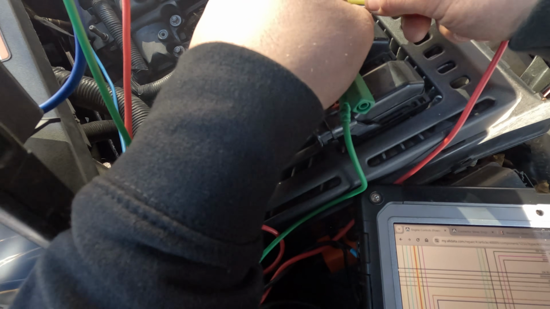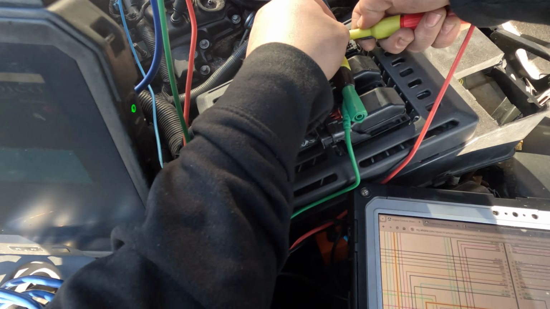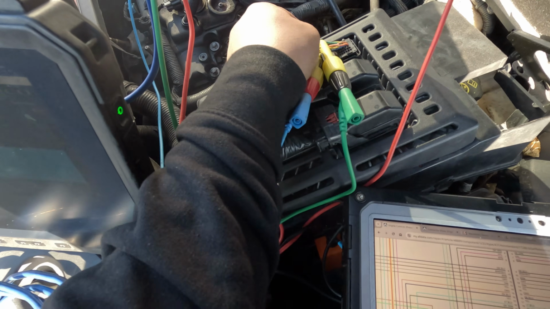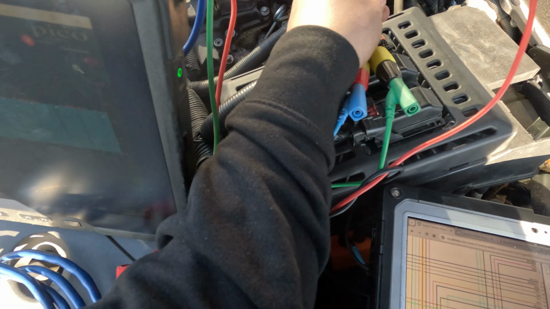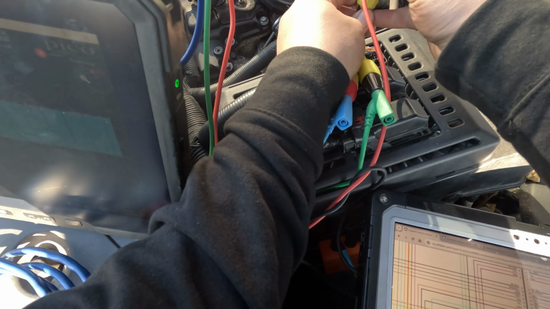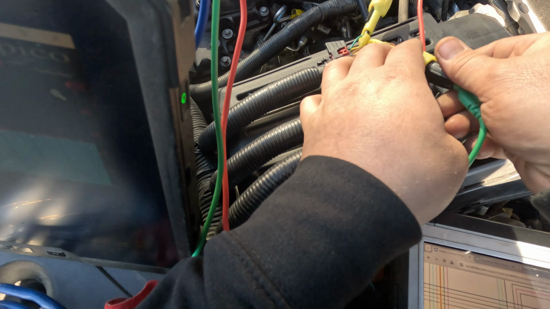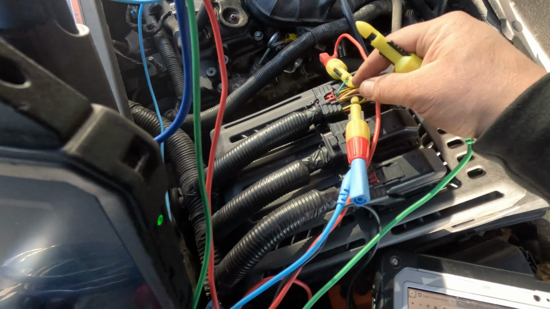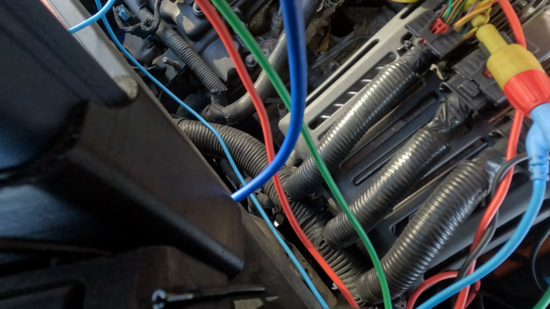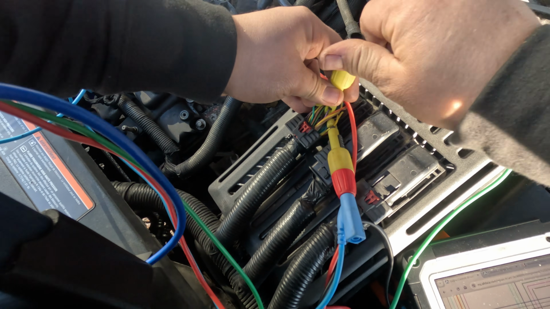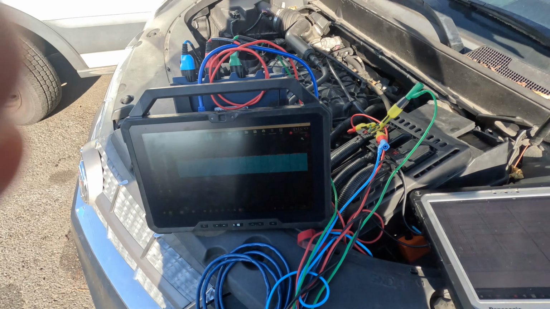Okay, so we're gonna move this one to 35, which is this guy right here. Okay, and then this one, we're going to move to 38, which is the purple. Okay, now that one's over there.